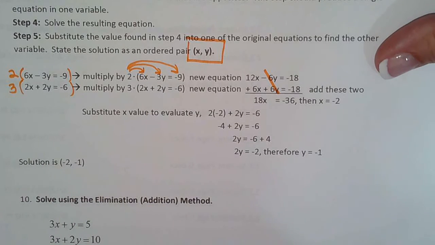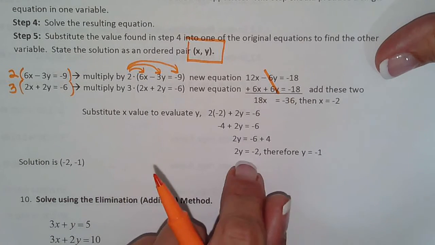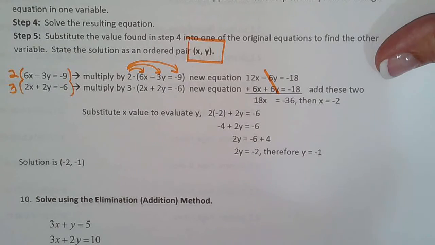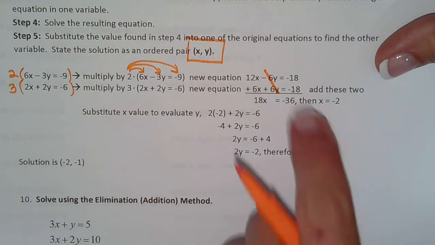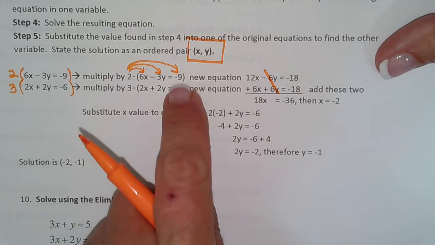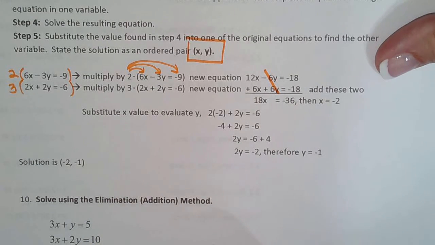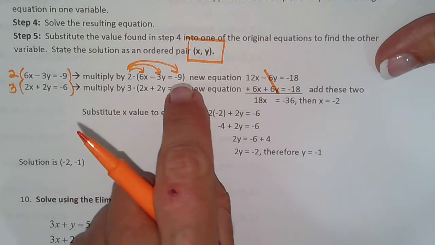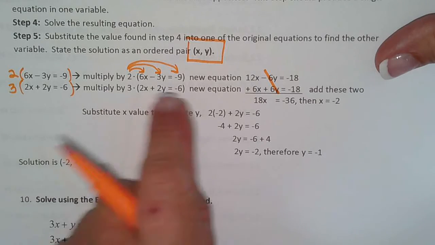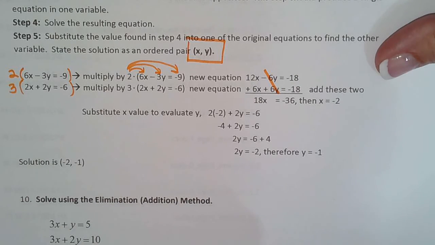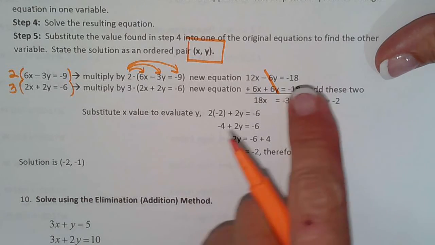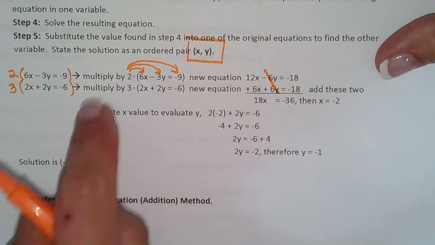Another thing that's a really good technique is if you get really ugly answers like 5/7 or -54 30 seconds or something like that, go back and check and make sure you remembered to multiply these, because that's almost always where the mistake is. Did you multiply that by 2? Did you multiply that by 3? So if you get really ugly answers, go back and look and make sure those are correct.